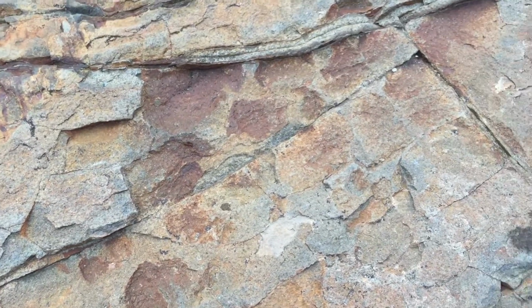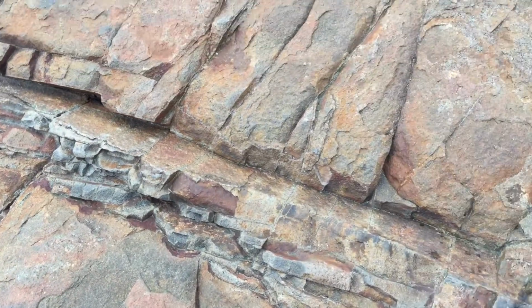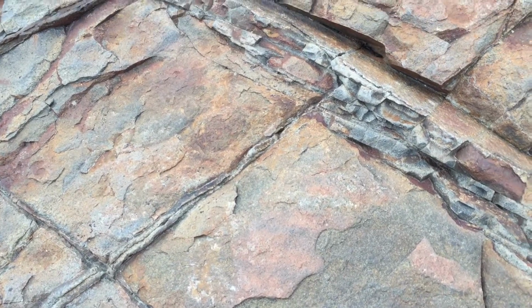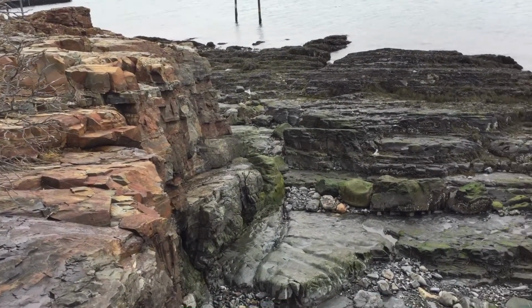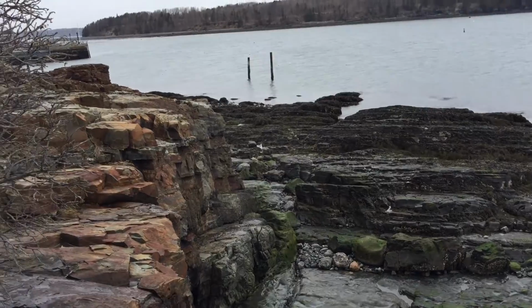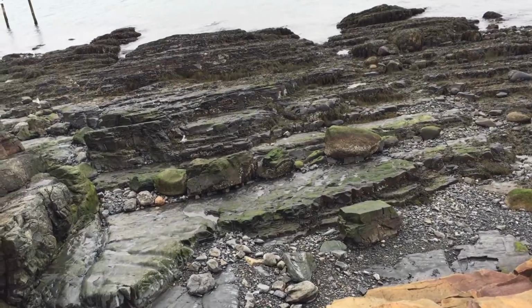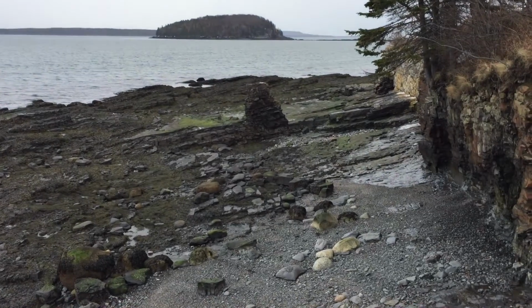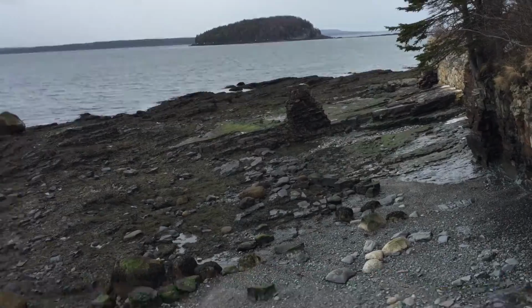I would take you down closer to the water here, but I had a really bad fall here one time when the rocks were wet, and I'm not really keen to move back down and see if I can do it again. The algae and the water on the rocks make it really slippery. But you definitely can see the layering here. And over to our right, we can see the sea stack and the island with the roche moutonnée in the background.